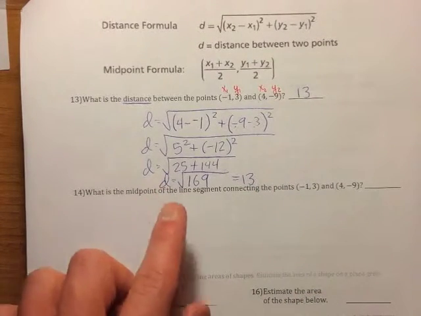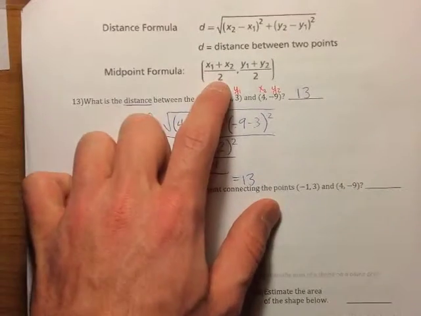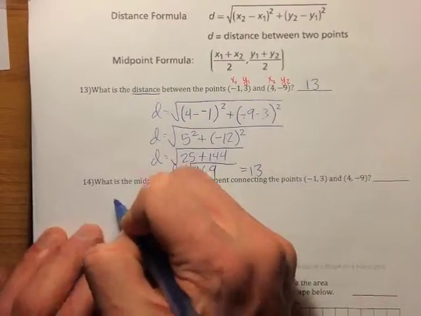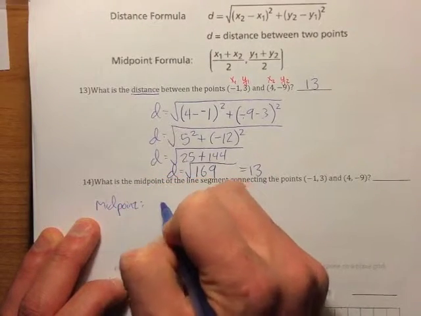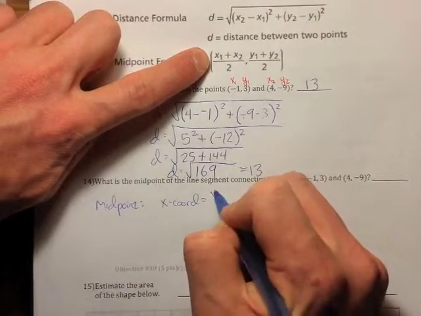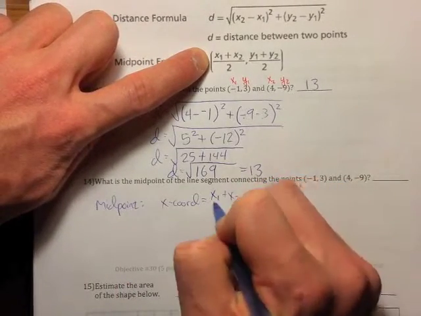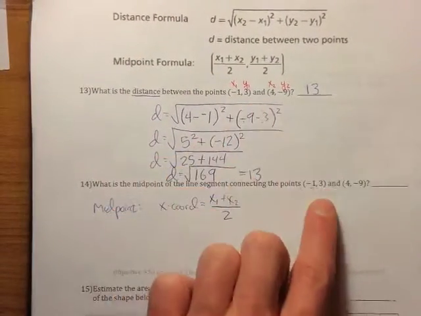Now let's find the midpoint of the line segment connecting these 2 points. I have the midpoint formula up here. So the x-coordinate of the midpoint is going to be x1 plus x2 divided by 2. Okay, and these are the same 2 points here.